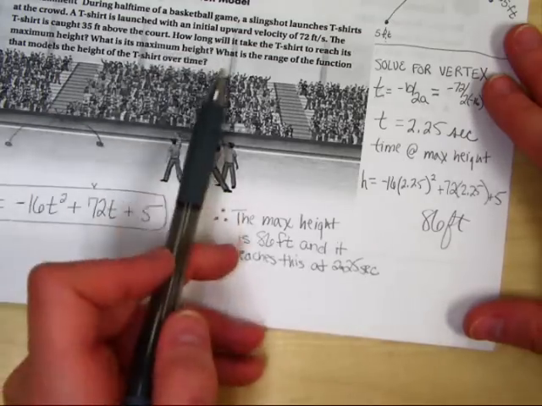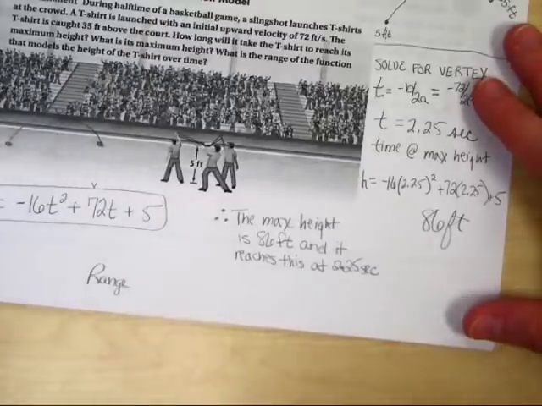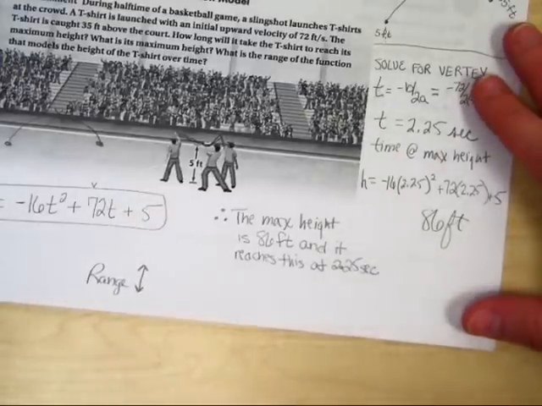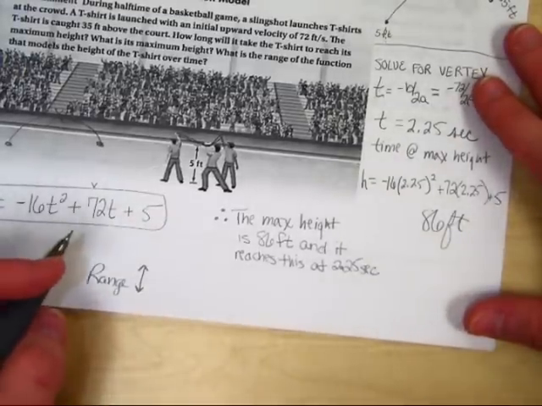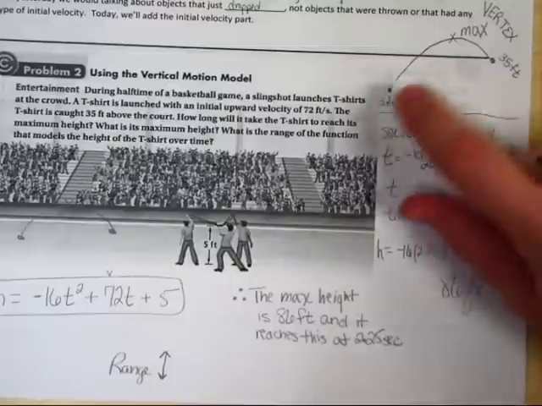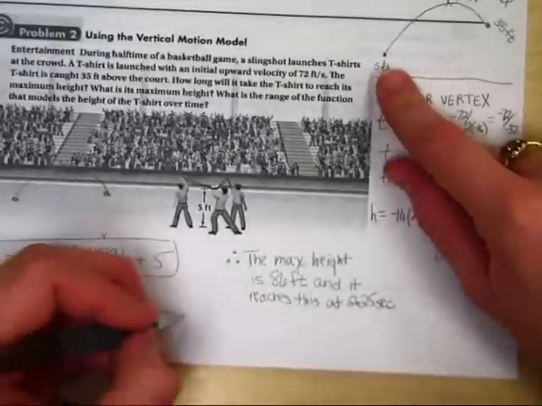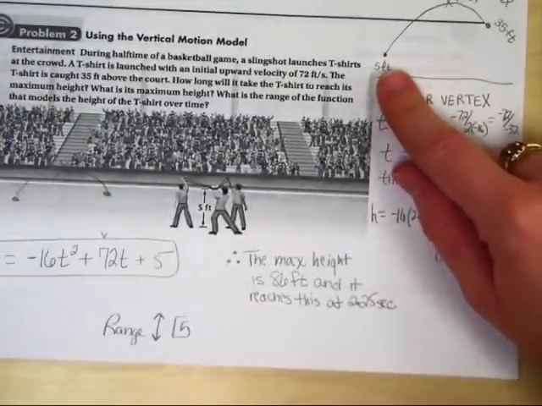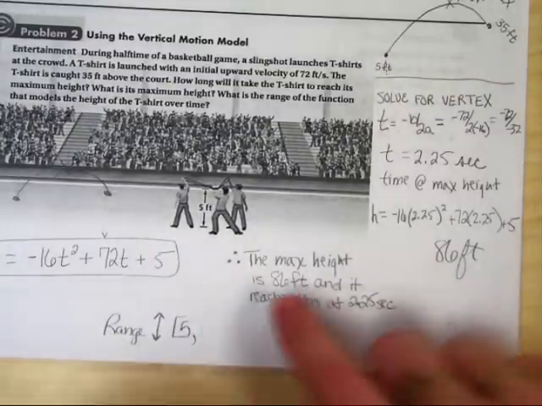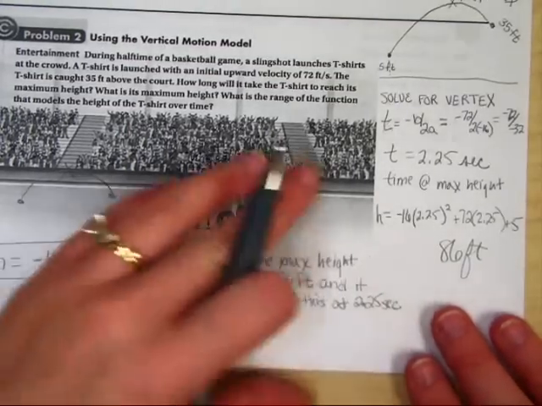We have one more question. It says, what is the range? Alright, let's talk about the range. Remember, the range are like the y values. Those are your up and down values. Well, let's talk about the lowest that it goes. What is the lowest? And that's why I think sometimes the picture is so helpful. Where is the lowest height that the t-shirt ever was? Well, that's pretty easy if we look at our graph. The lowest is 5. Now, what is the highest? Well, we just solved for the highest, didn't we? The highest it ever reaches is 86 feet. So there is your range.